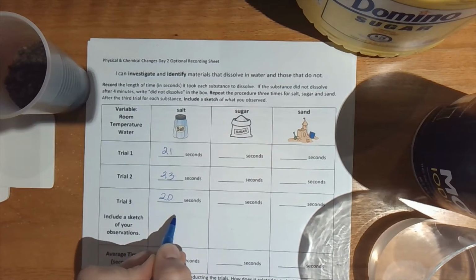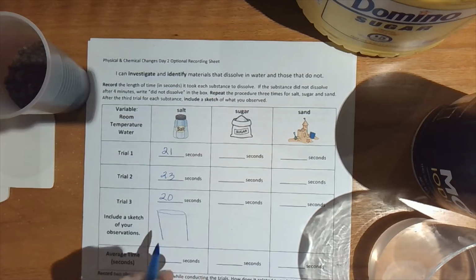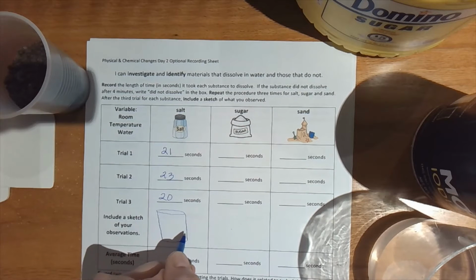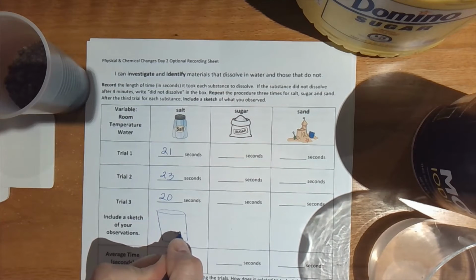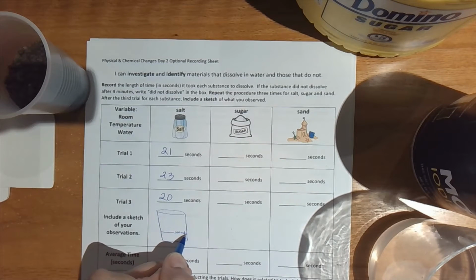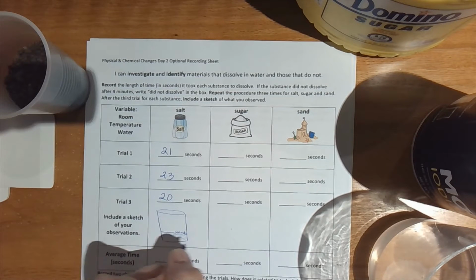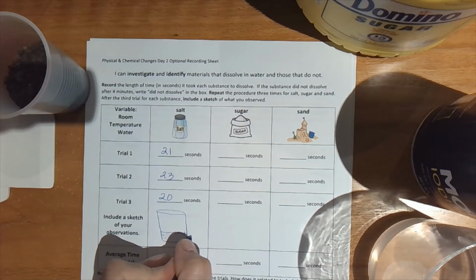Oh, I didn't do my sketch. So I'm going to first draw my beaker, and I'm going to write 100 milliliters because that's where the water was. And this water looked sort of foggy.